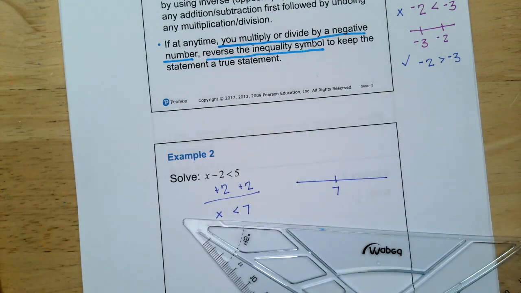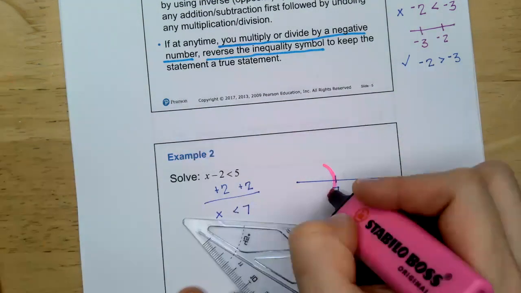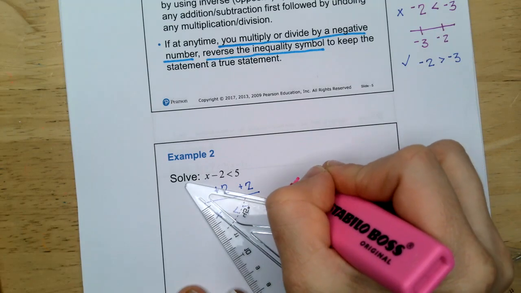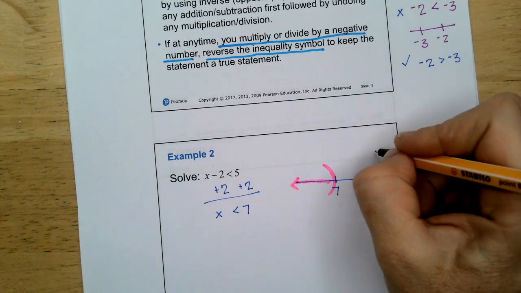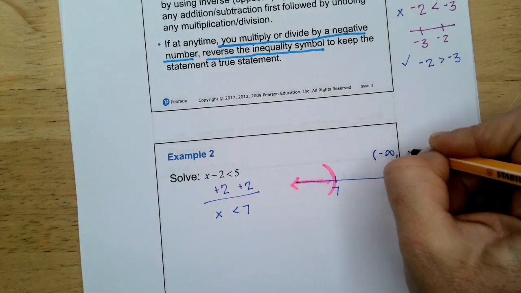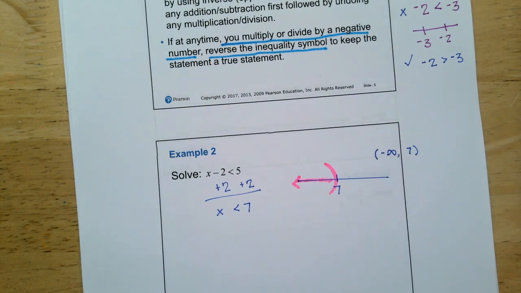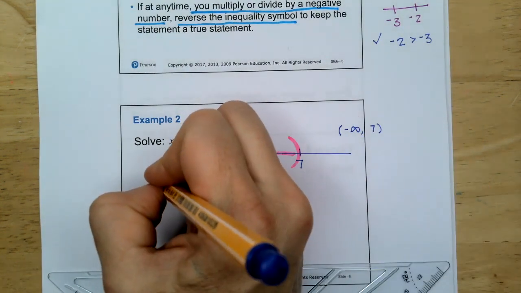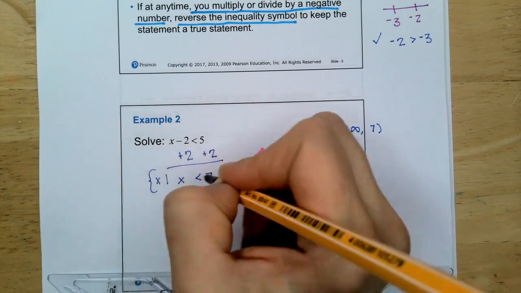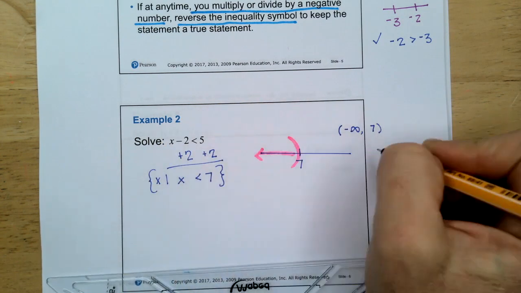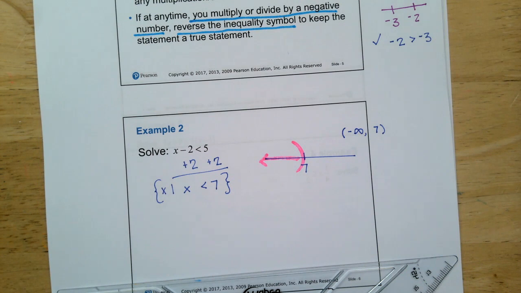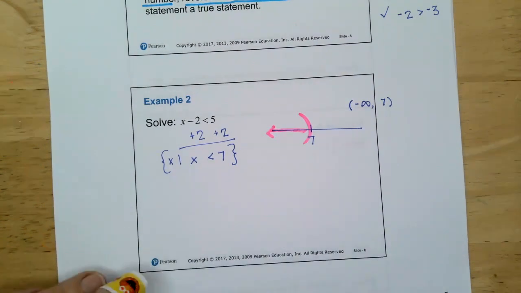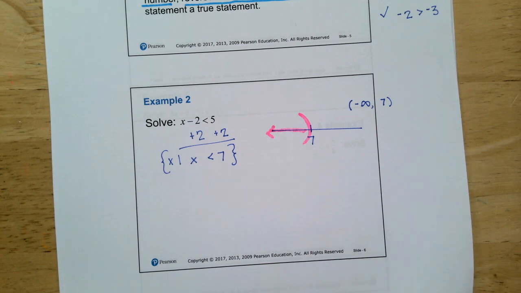Here's 7. x is less than 7. It doesn't include 7, so it's a big parentheses and an arrow, right? x is less than 7. And then I would say that goes from negative infinity to 7. Okay, those are my 3 ways of writing it. x such that x is less than 7. Here's my graph. Here's my interval notation. Good? Okay.